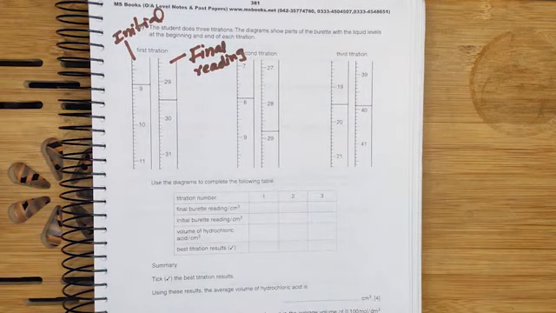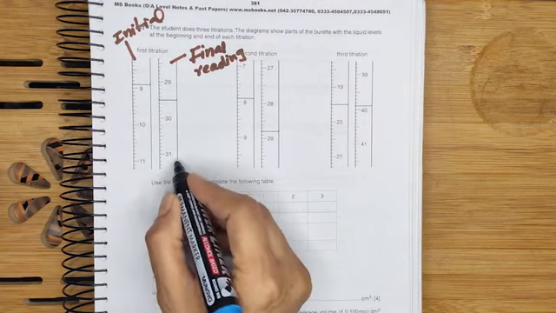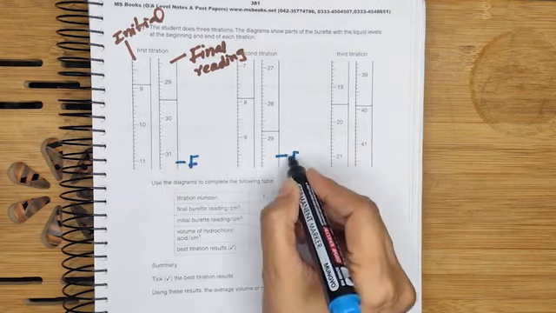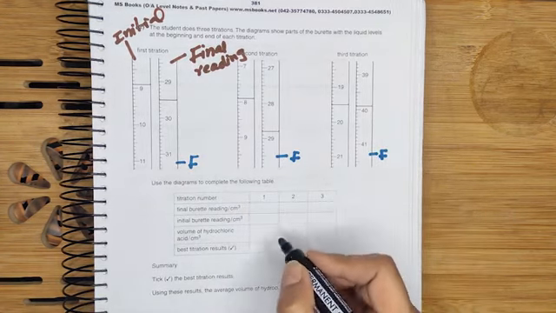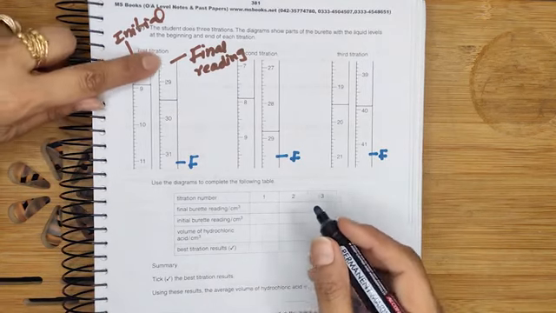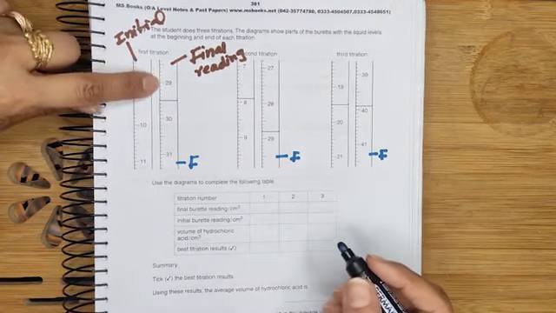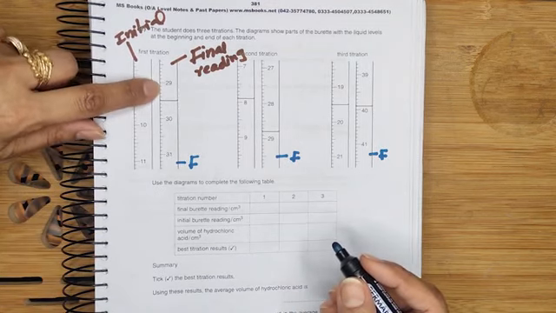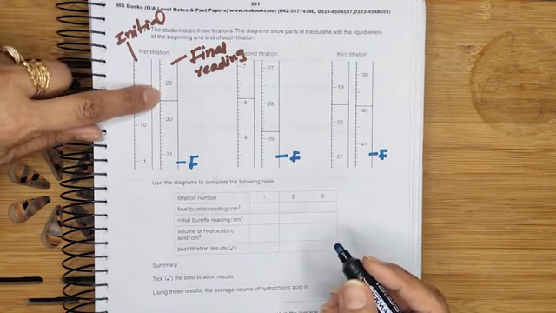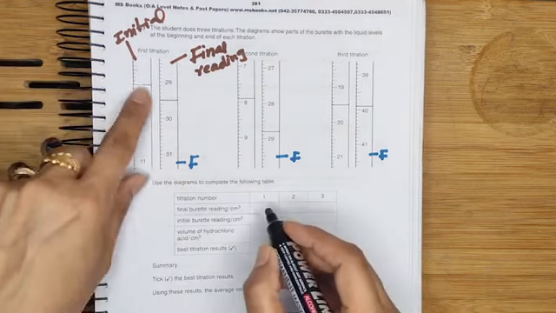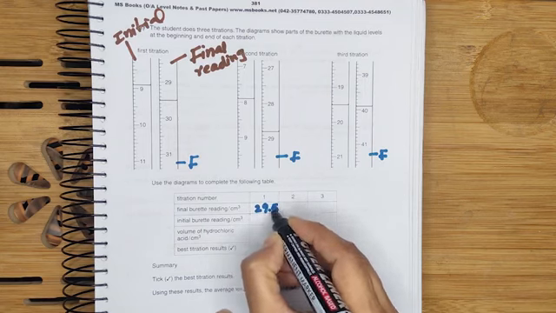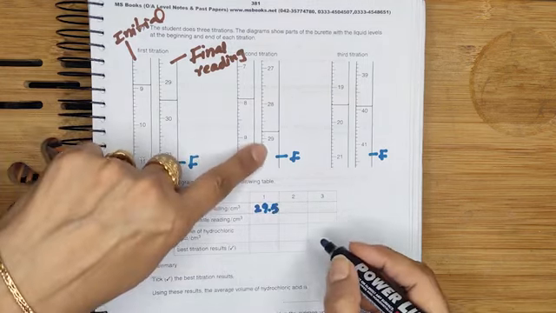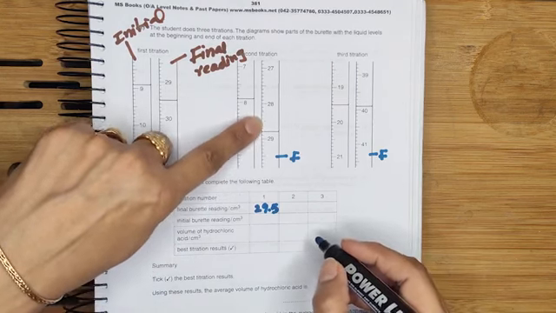Next, we have to write the final burette reading. This one is the final burette reading, this one is also the final burette reading and this one is also the final burette reading. In the first row, we will write the answers of the final burette reading. So we will read the value like this: 29.1, 2, 3, 4 and 5. So the first reading is 29.5. Okay, now come towards the second value of the titration.